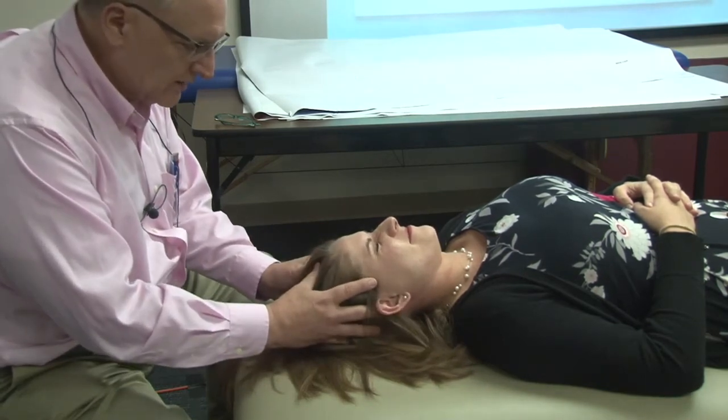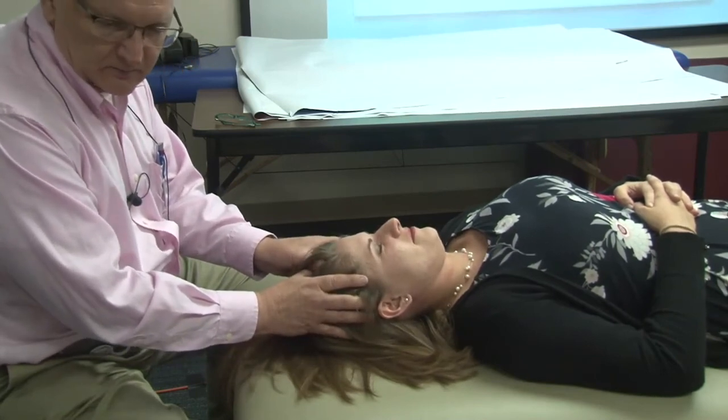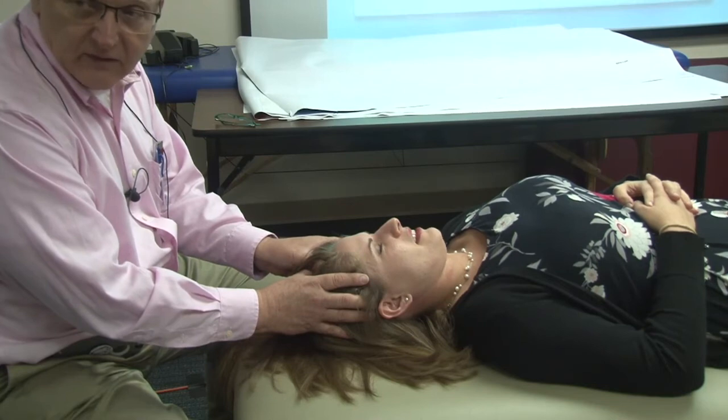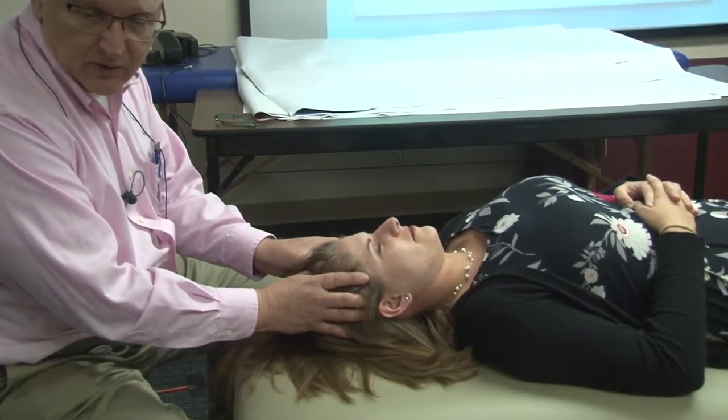So one of the things I might do is some gentle cross thumb. I'd also ask her about the lights. Are the lights bothering her? Because turning the lights off during the treatment is good.